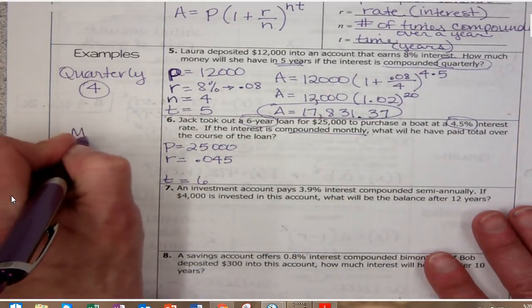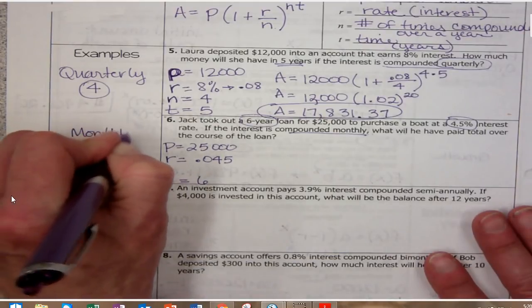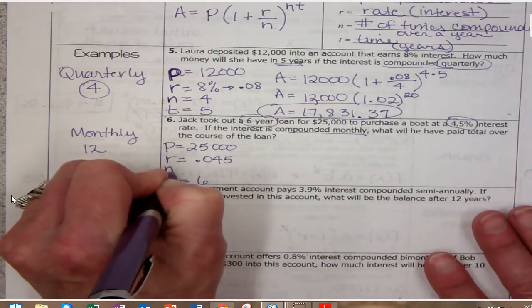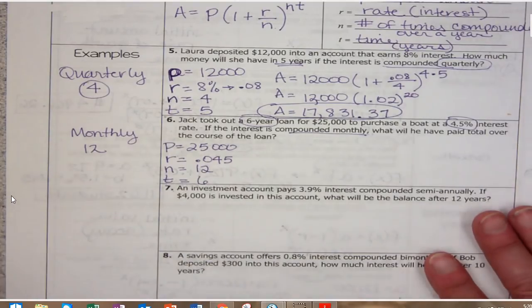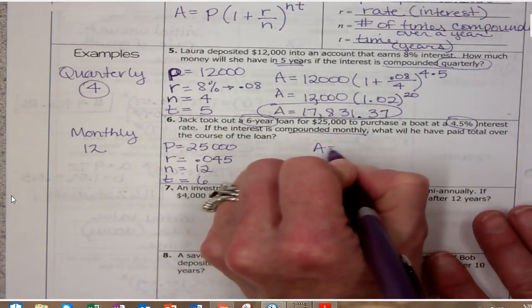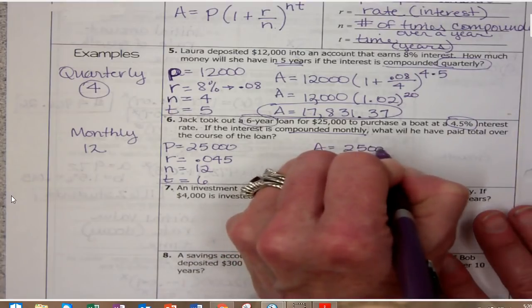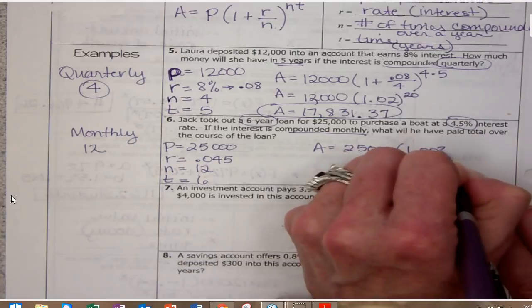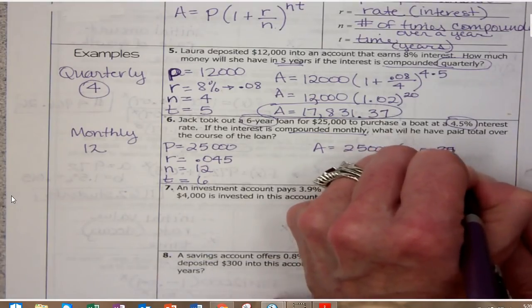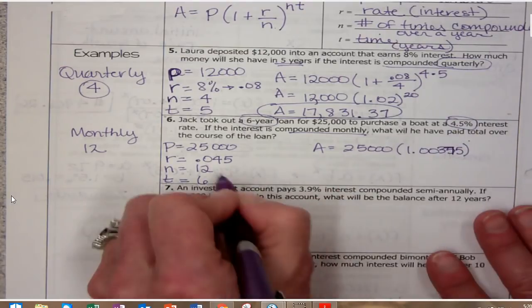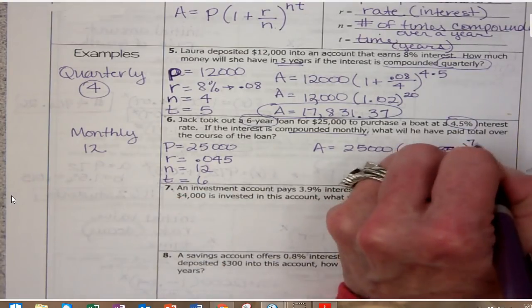Well, monthly in a year is going to give you 12. So n is going to be 12. When you put that in your equation, 25,000 times 1.00375 raised to 6 times 12 is 72.